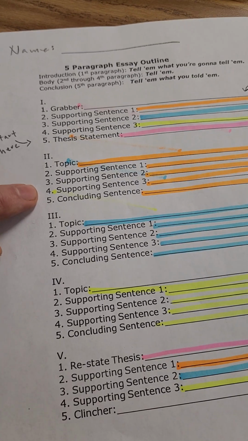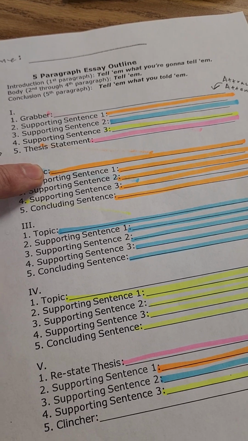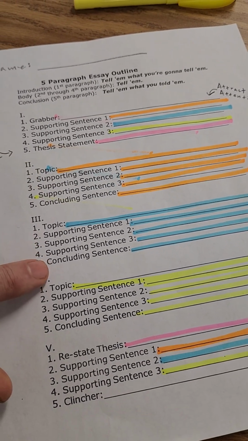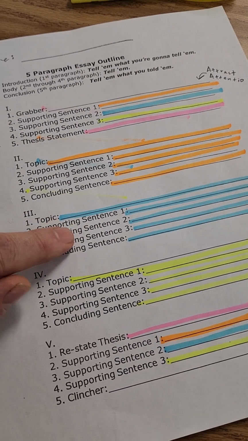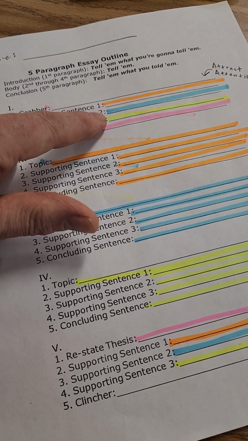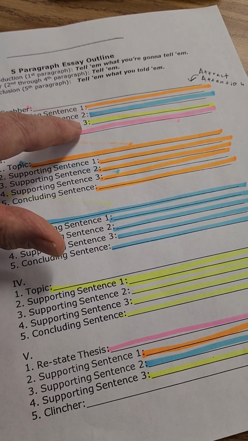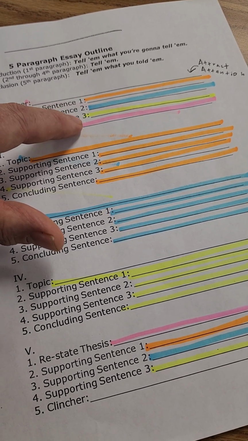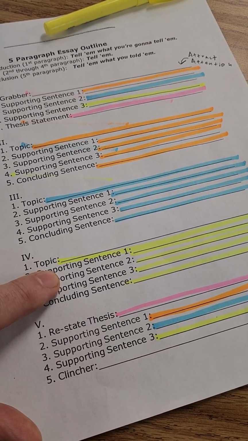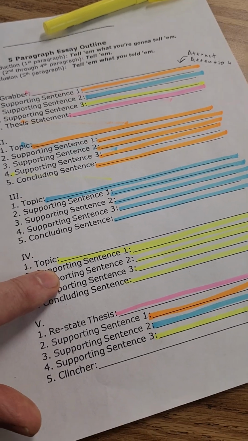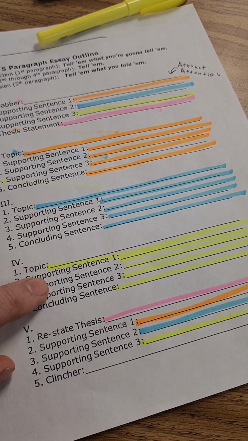The second paragraph, or the first body paragraph, is going to be all about my orange reason. The second body paragraph, or third paragraph overall, is going to be all about my second reason. See, it's blue, and so this whole paragraph is blue. My third main reason supporting whatever I said in my thesis statement is yellow, and so my third body paragraph, but the fourth paragraph in the essay, is going to be yellow.